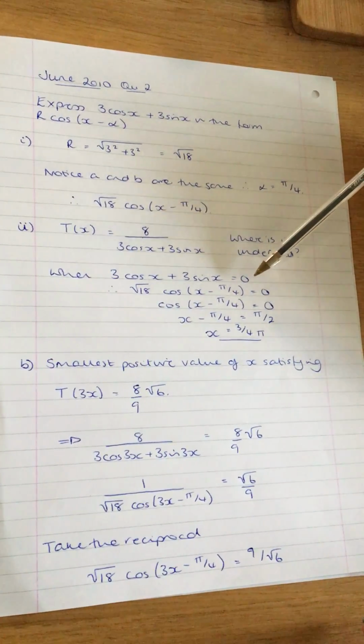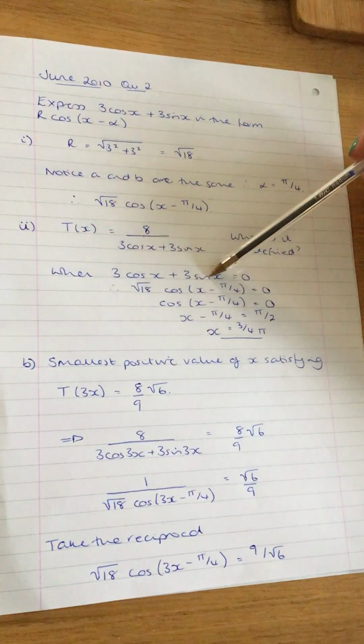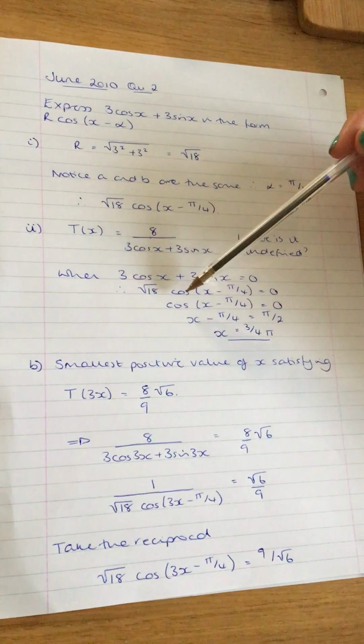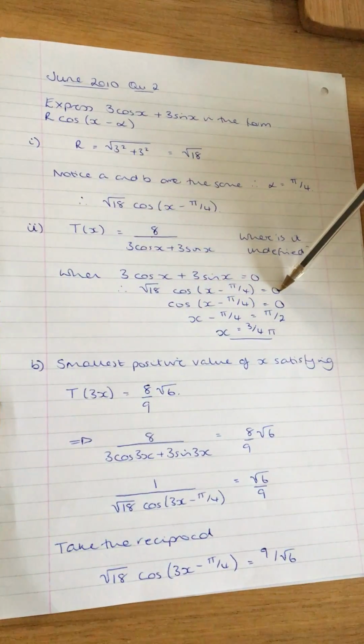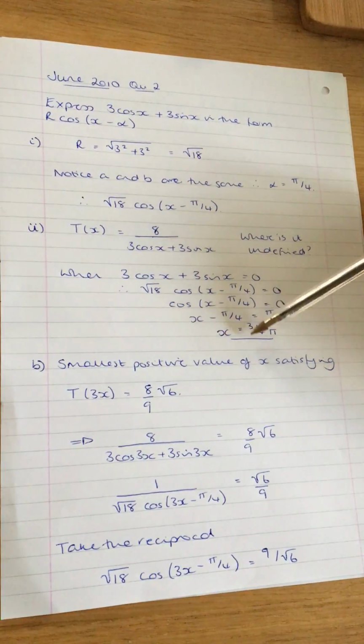Now, the easiest way to do this is to write it out as you've already done it. You've already said that 3 cos x plus 3 sin x is equivalent to this section here. So it's the same as root 18 cos(x minus pi over 4) is 0. And then you're just solving your equation, which takes you down to x being 3/4 pi.